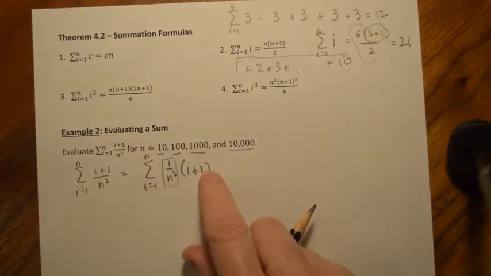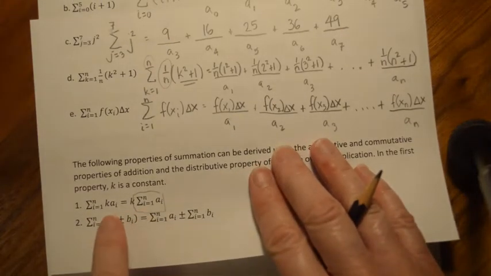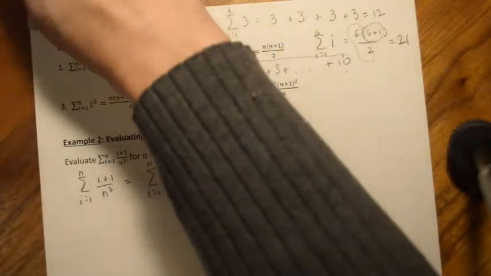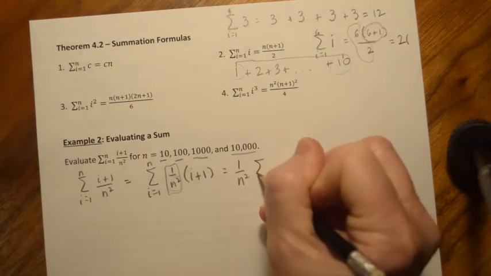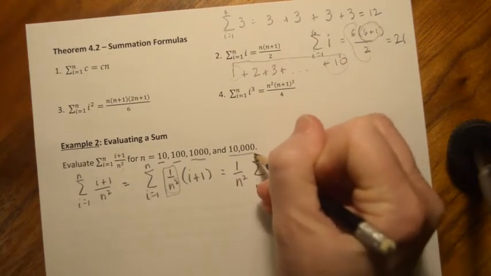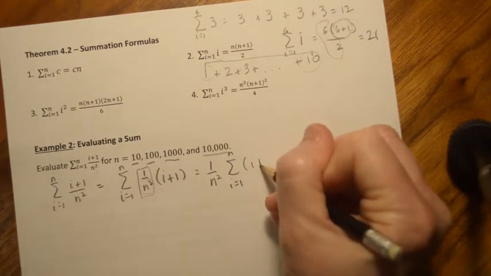All right, and again, this is like this one right here. Now we've got a constant in front of it. I can just pull it out. So I can rewrite this as 1 over n squared times the sum i equals 1 to n of i plus 1.